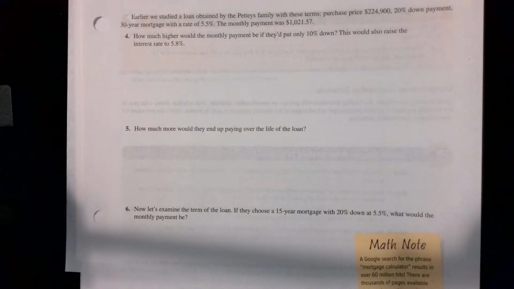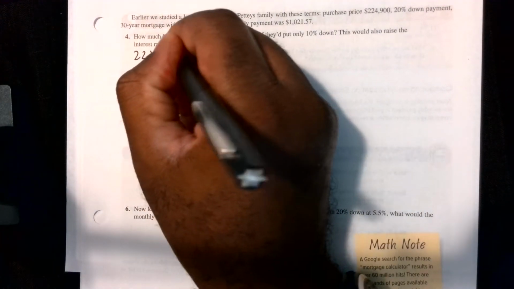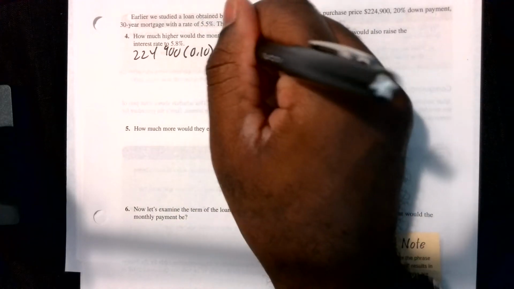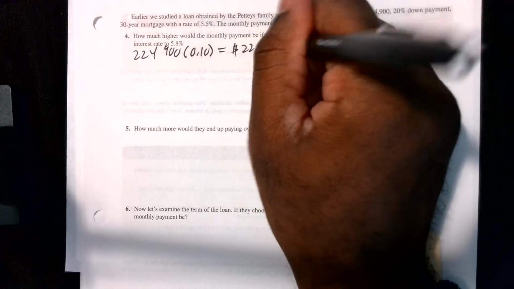This would also raise the interest rate to 5.8%. So we would take our $224,900 and multiply it by 10%, which would be a $22,490 down payment.